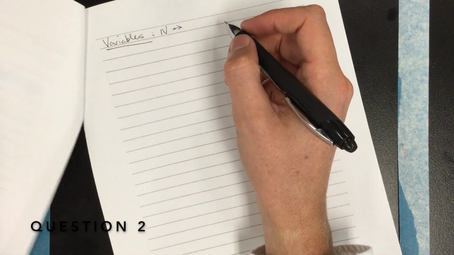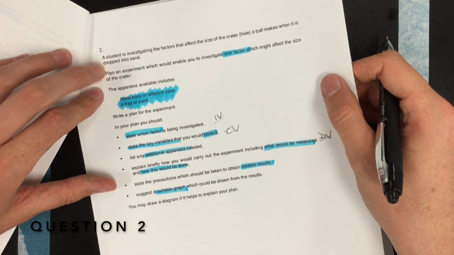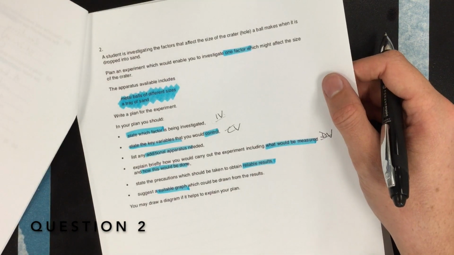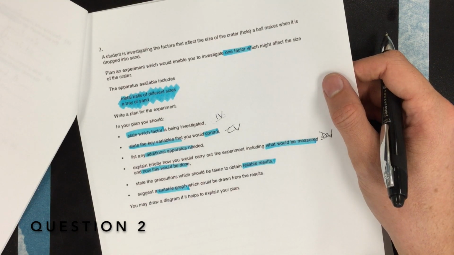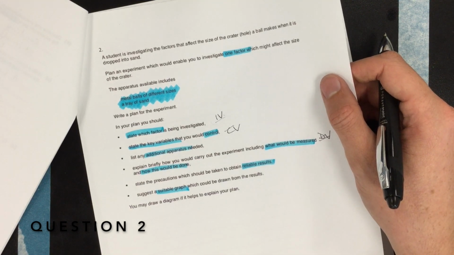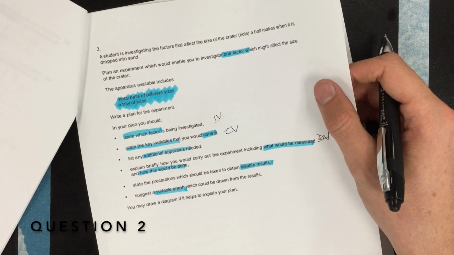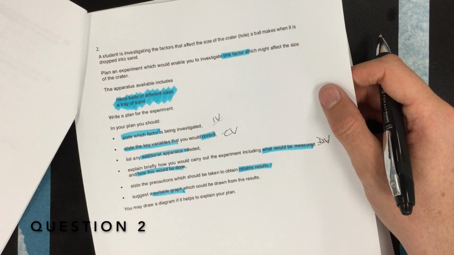so I had a choice, didn't I? I had to choose something that is going to affect the size of the crater. There are 2 possible things that can affect the size of the crater. It is either going to be the mass of the ball, or it is going to be the height the ball is dropped from, right? Because that height is then going to make the ball fall faster, and it's going to hit with more force. So I can choose either of those 2 things.